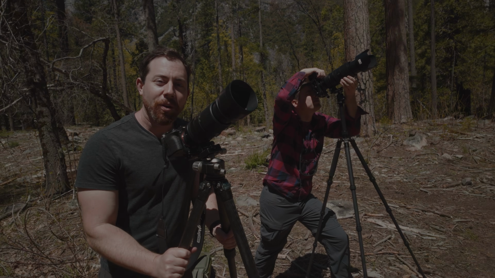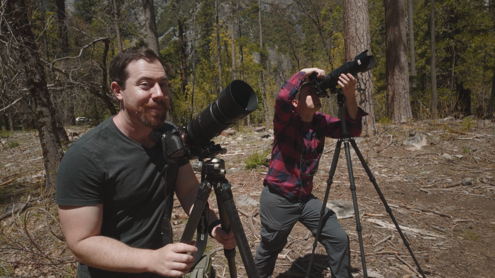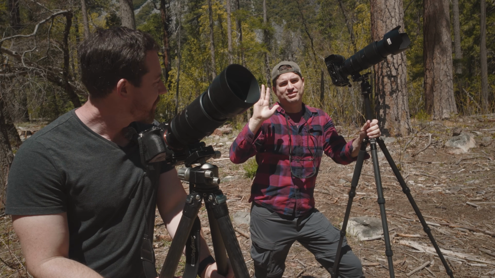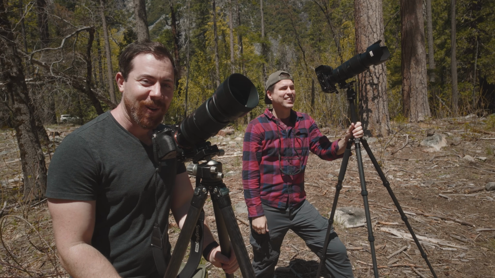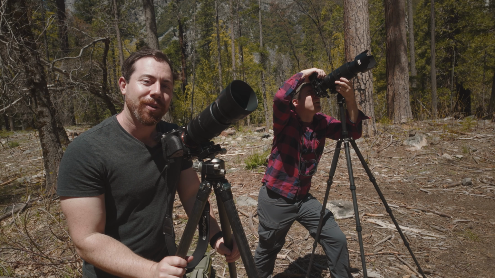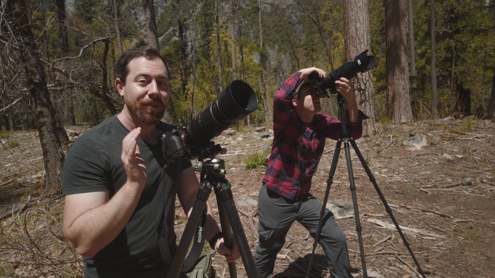Hello everyone, and welcome back to another landscape photography vlog. And this time, we're back in Yosemite National Park. Got my buddy Nick here on the adventure. We got our telephoto lenses out, 100 to 400 as usual. Right now we're photographing Bridalveil Falls, and this looks spectacular.